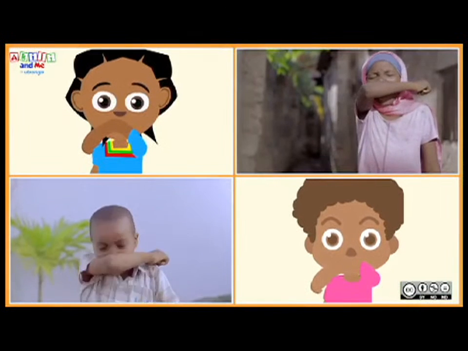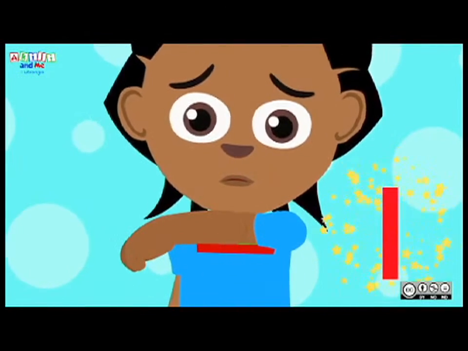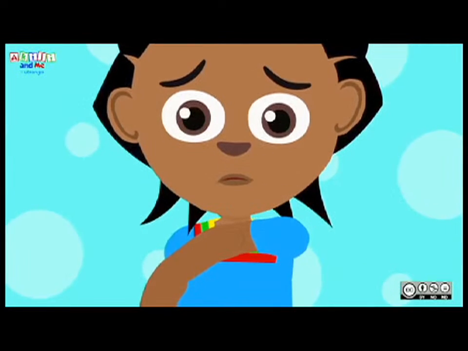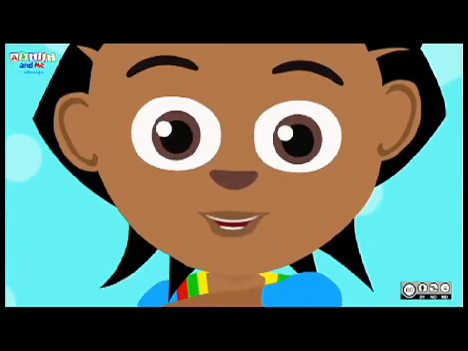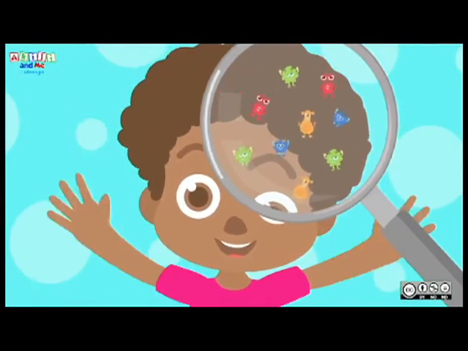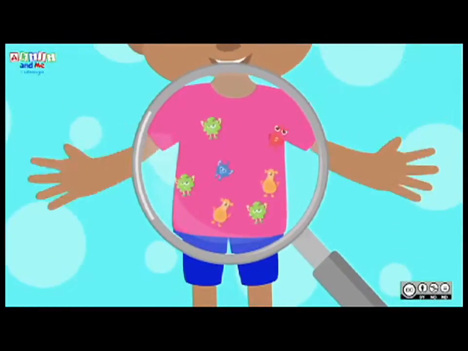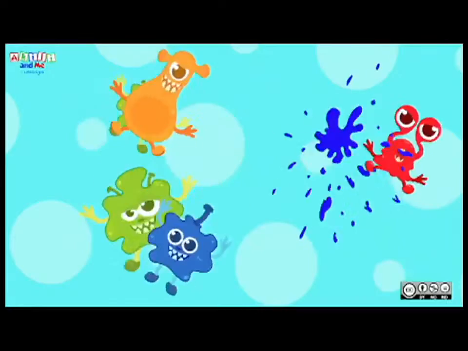Let's practice sneezing into your elbow. Are you ready? 1, 2, 3. Achoo! Again, achoo! Yay! You did it! Germs, germs, germs, they make us sick. Germs are not your friends.